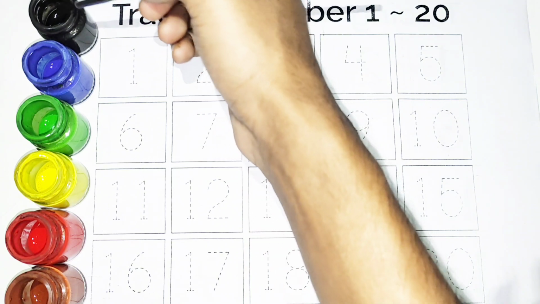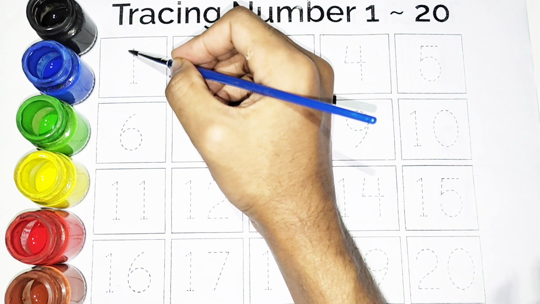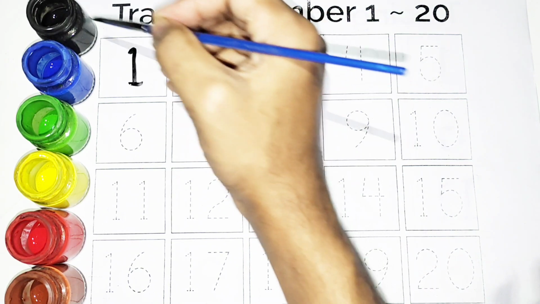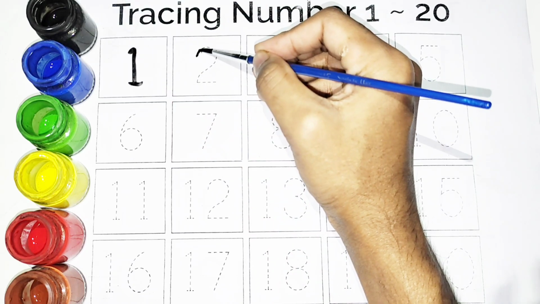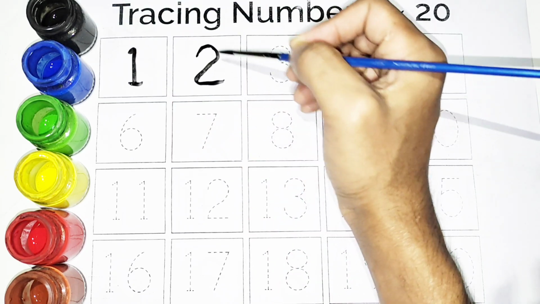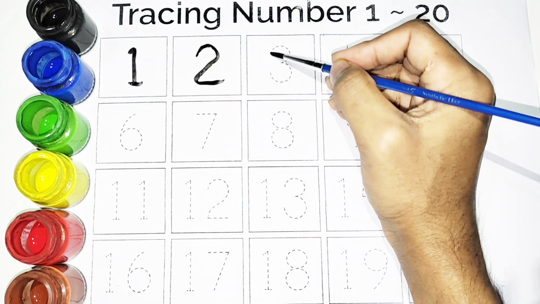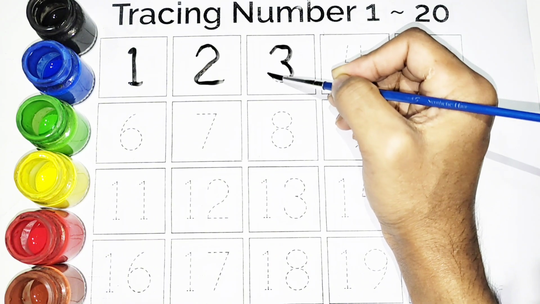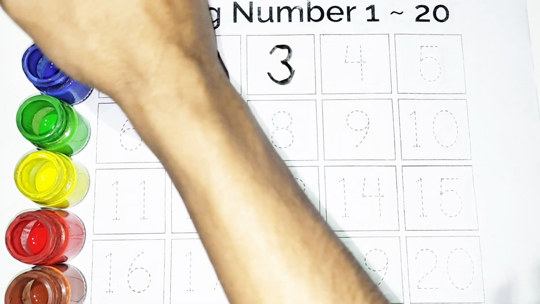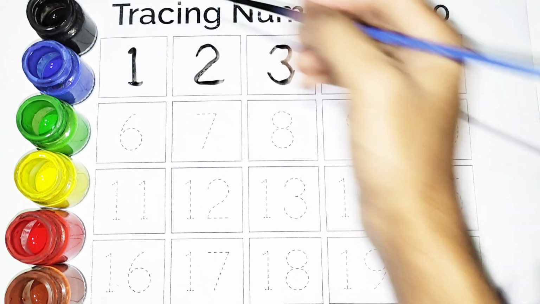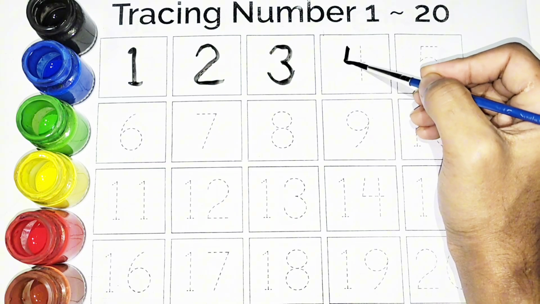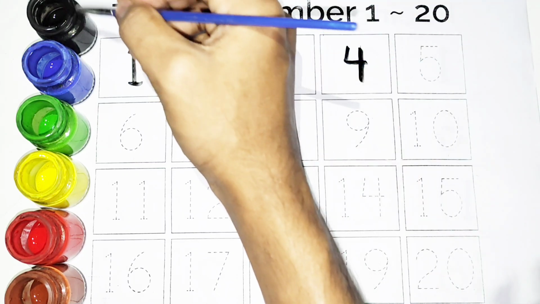First we draw the number of 1 and now we use black color. O-N-E. 1. The next one is 2. T-W-O, 2. Now we draw 3. T-H-R-E-E. The next one is 4.